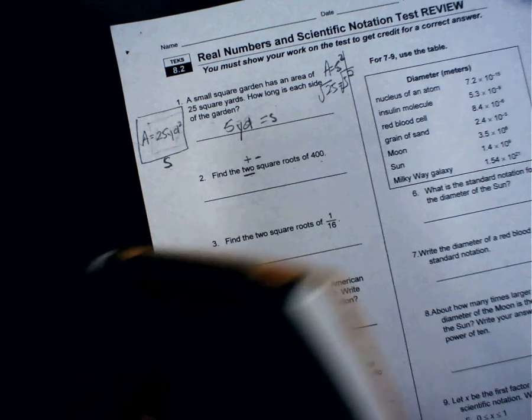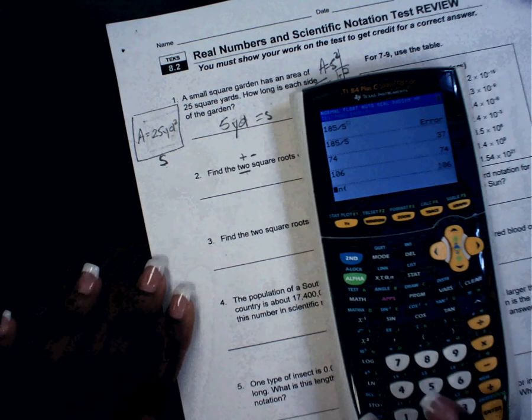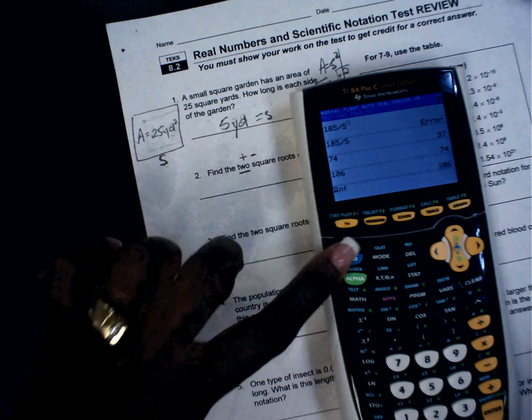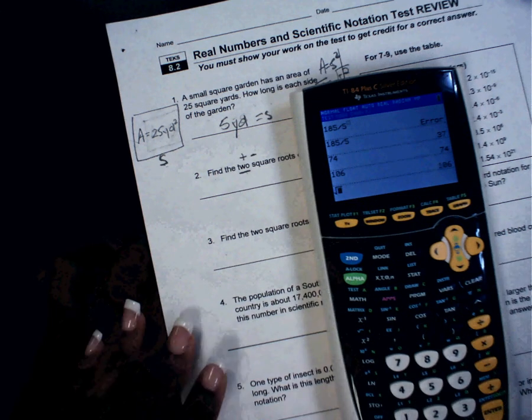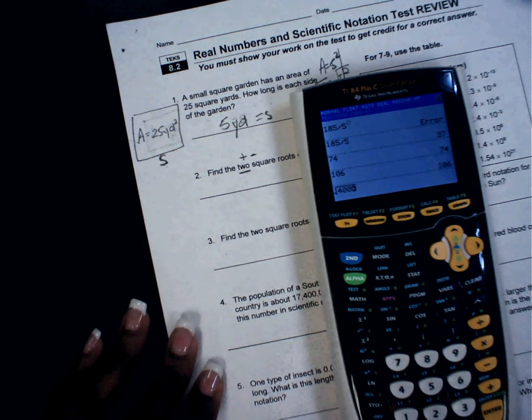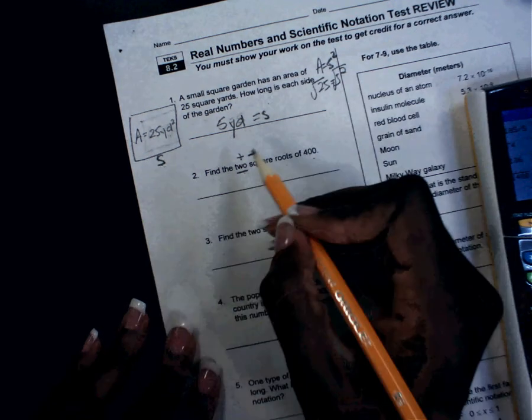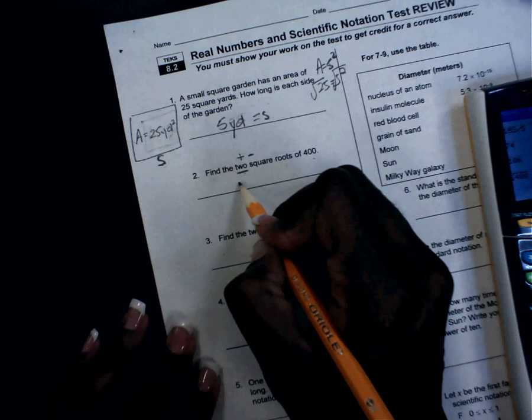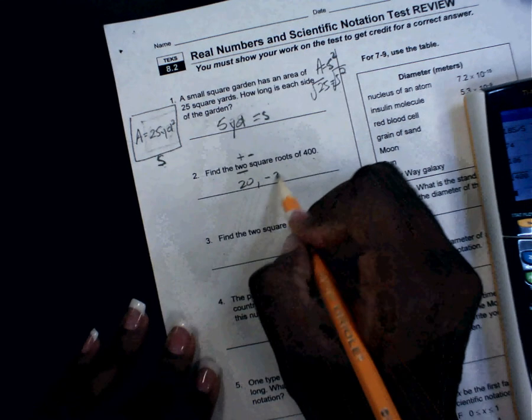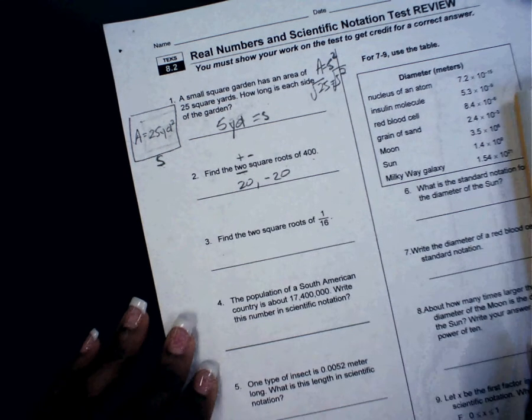So we're going to use our calculator, and we're going to use the blue second key, the x squared key for our square root. We put in the number 400, hit equal, and it gives us 20. So the 2 square roots of 400 are 20 and negative 20. Okay, so the next one is number 3.